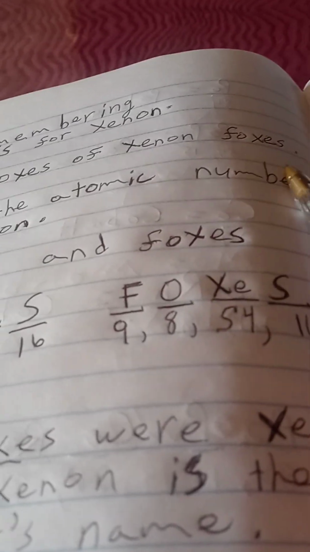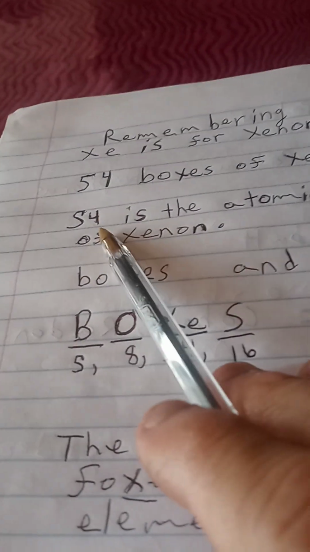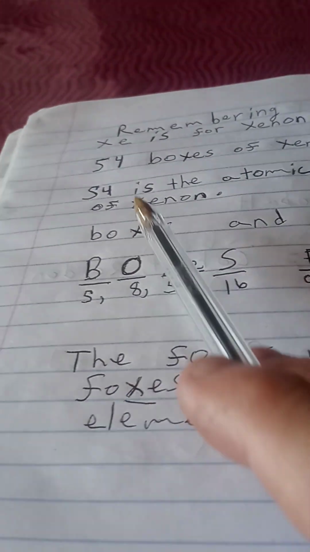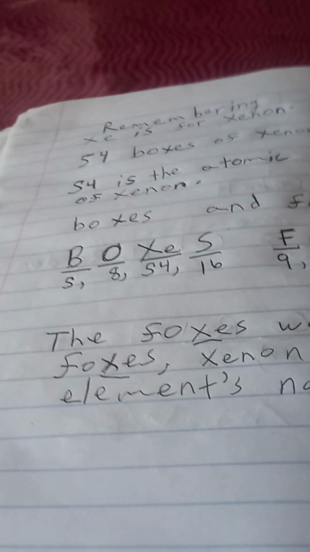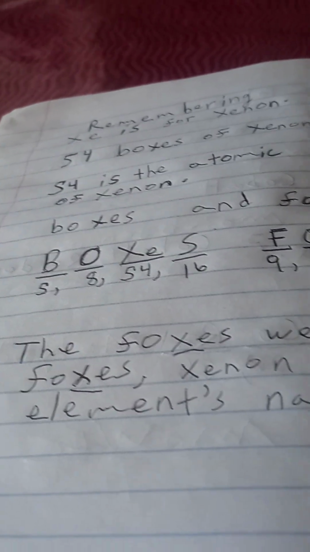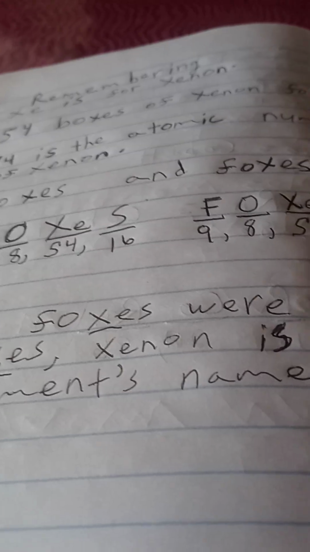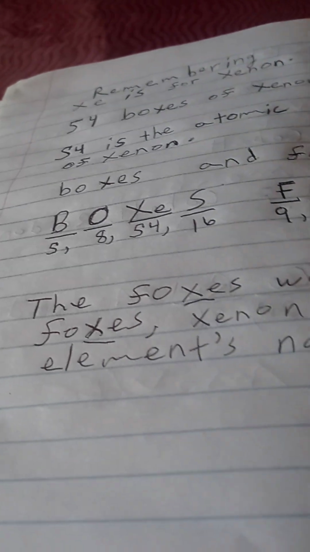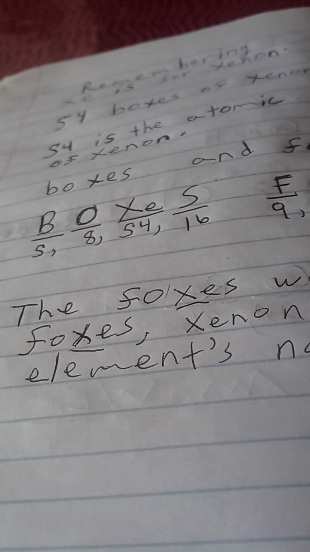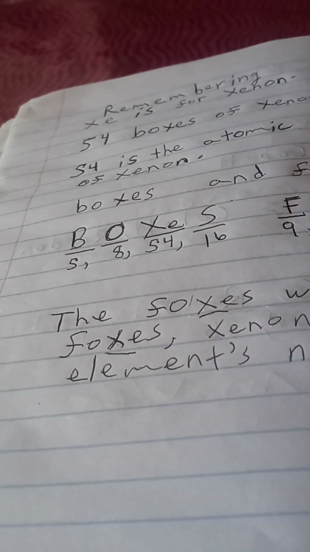So you got 54 boxes of xenon foxes, and there you have a good method of studying the element xenon. Capital XE is the chemical symbol, and 54 is the atomic number of XE. And there you have it.